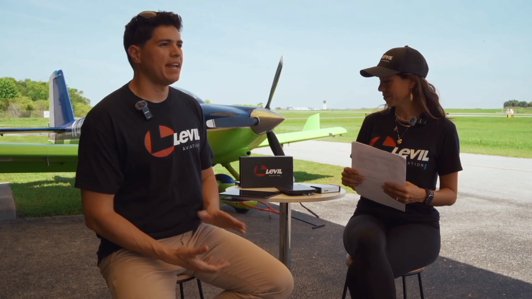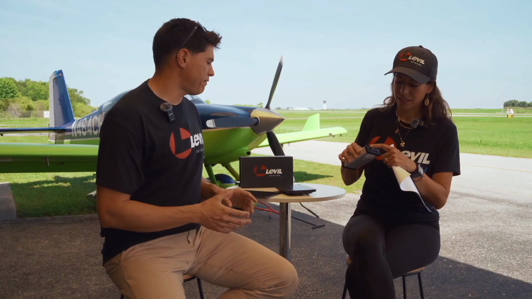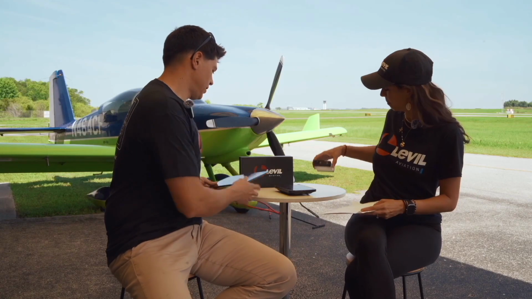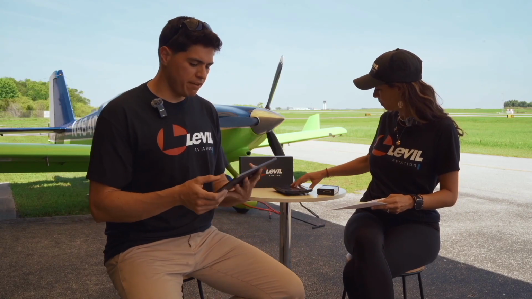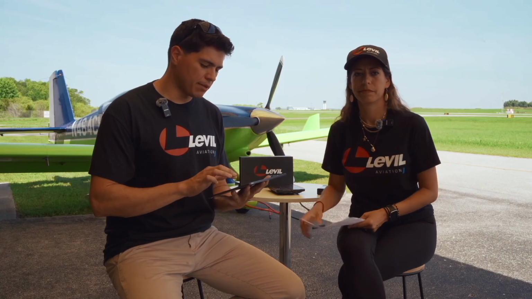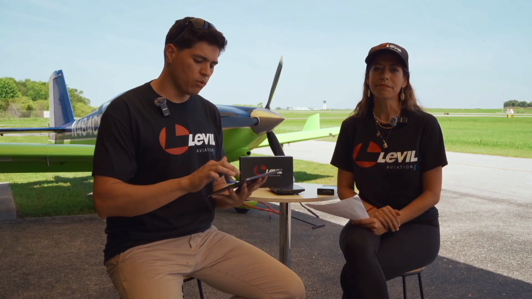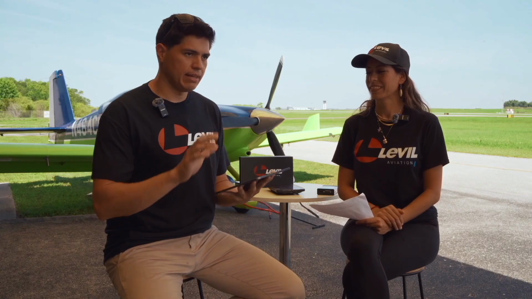Split screen on an iPad. I think that's one of my favorite features. Turn this on for you. Yeah, turn that on for me. That's one of my favorite features on an iPad, just because I can multitask while I'm in the airplane.